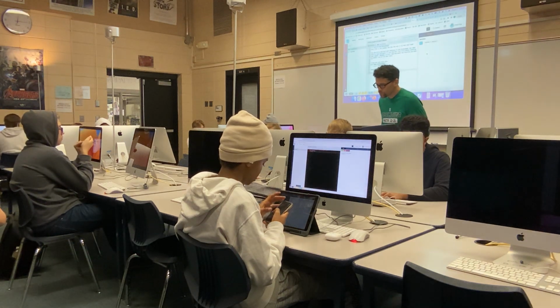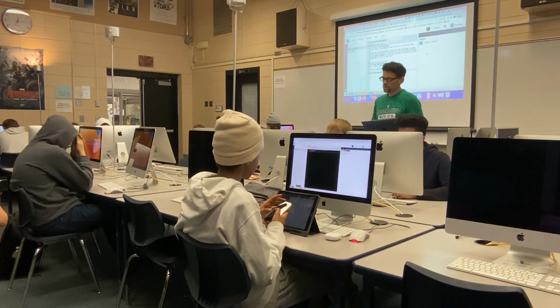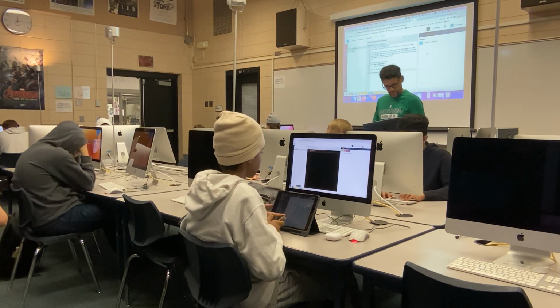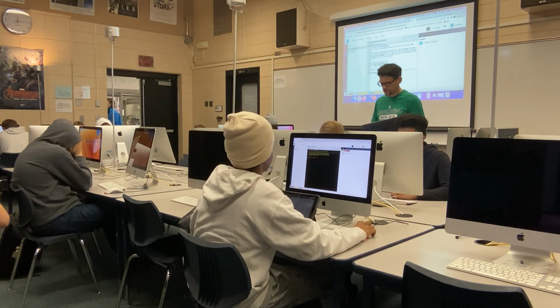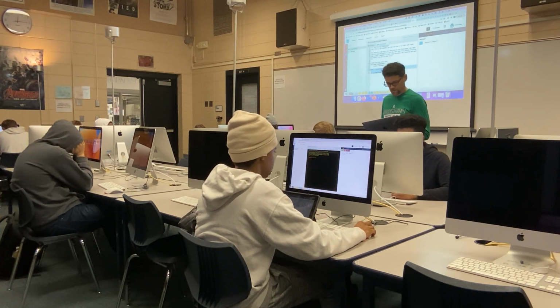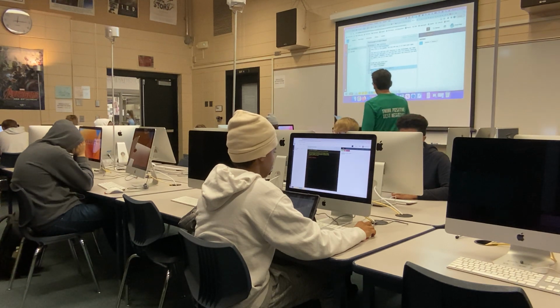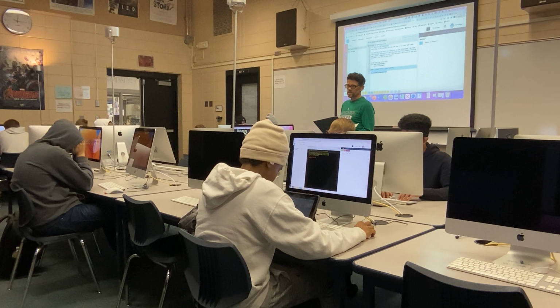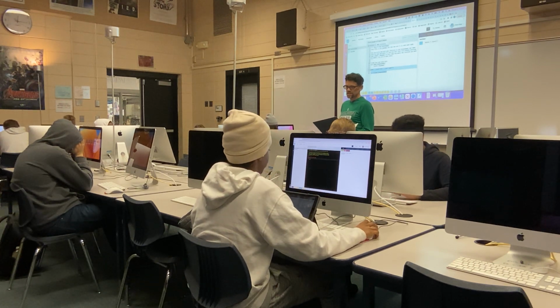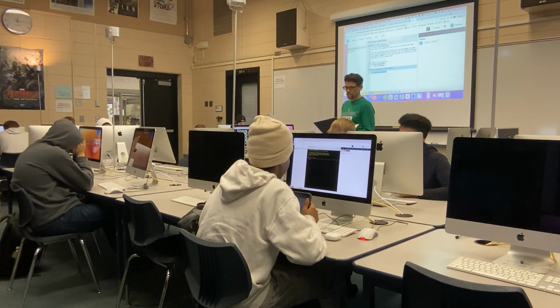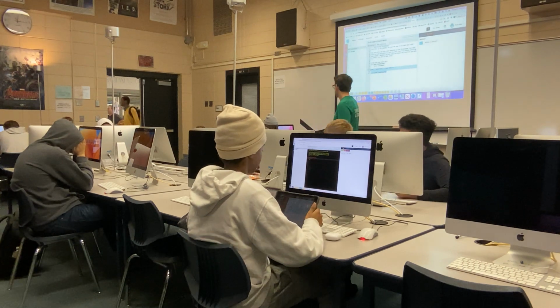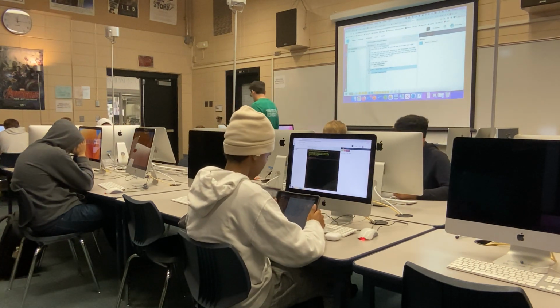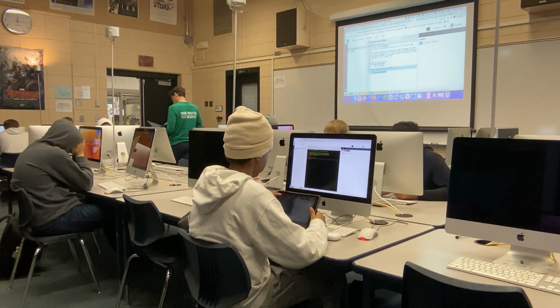Essentially his code doesn't have this, which doesn't actually do anything there. Yours doesn't actually print anything, right? Mine's not working. It won't print.